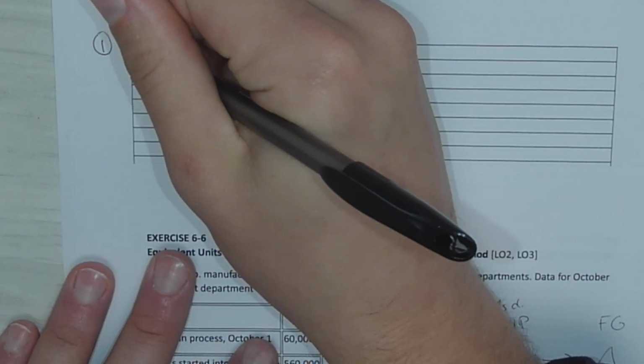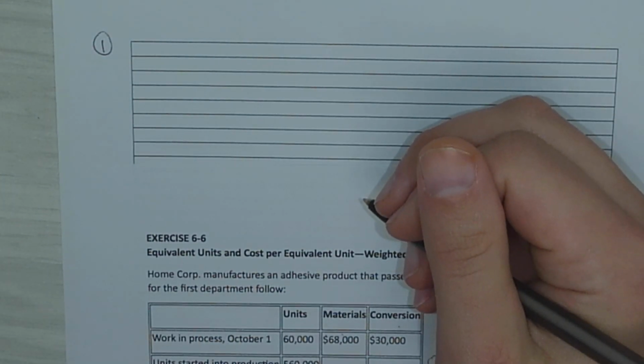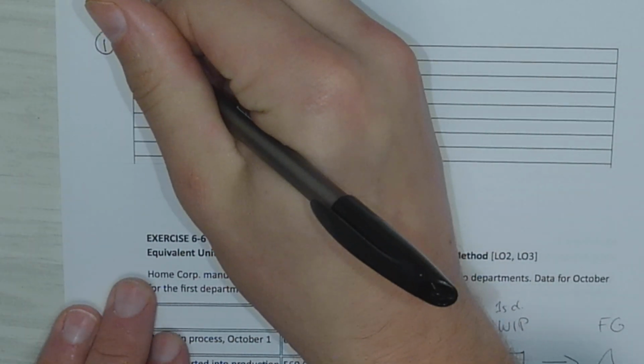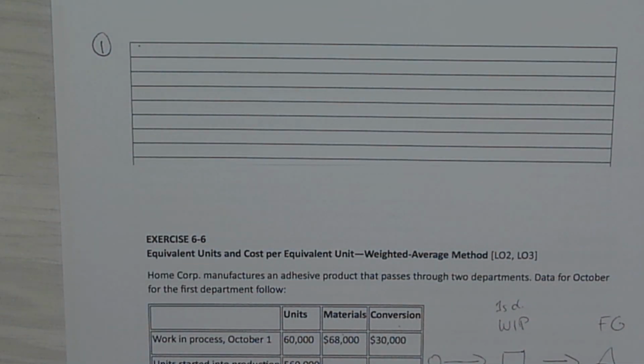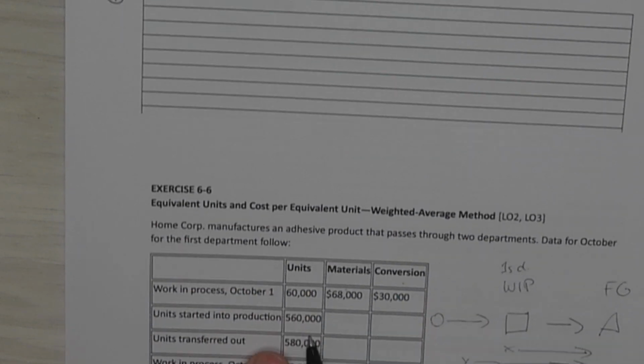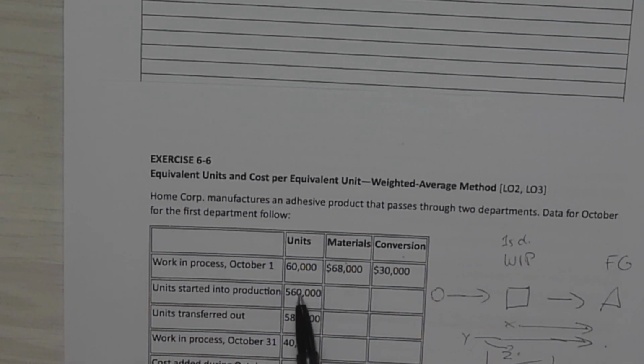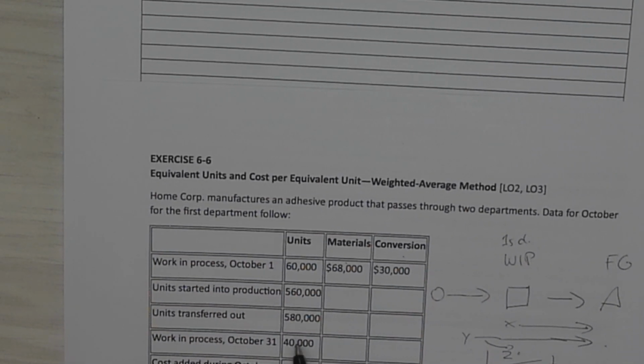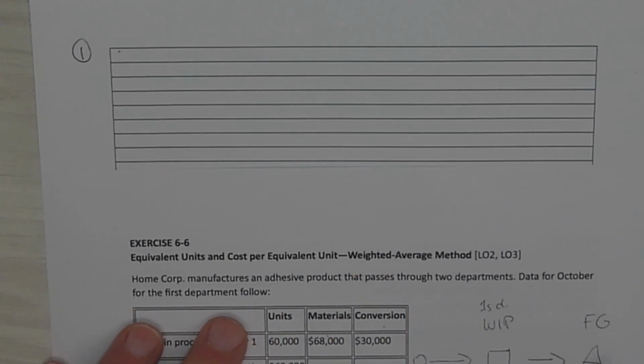So we need to know how much we have transferred out of the department. Previously we could do that with our opening balance, what we started minus what we finished, but they've done it already for us right here, which is extremely helpful. It's 560 plus 60 is 620 minus 40 is 580. It's already there for us.